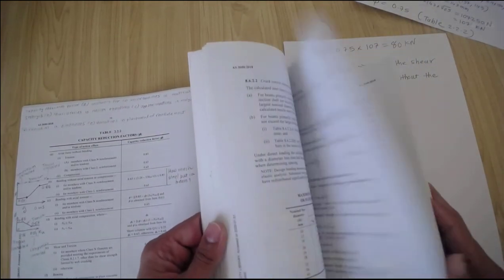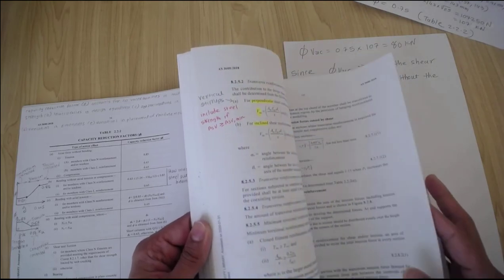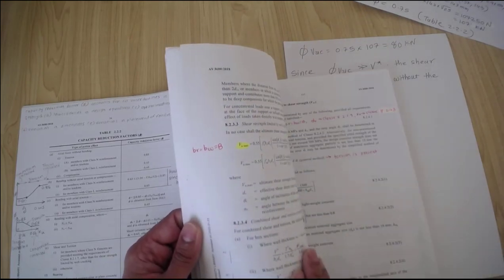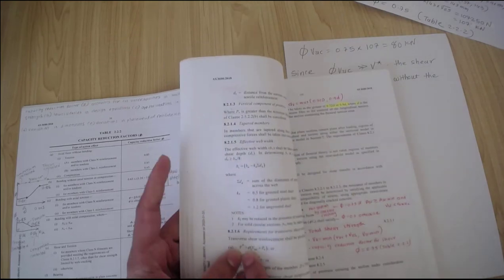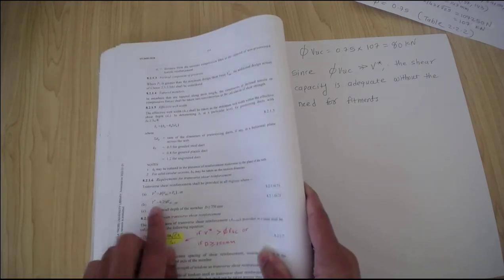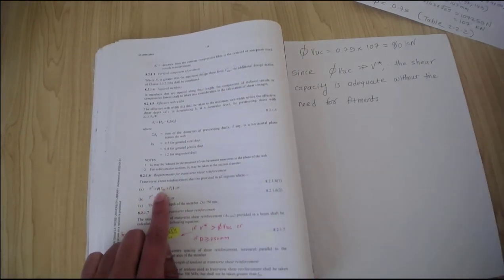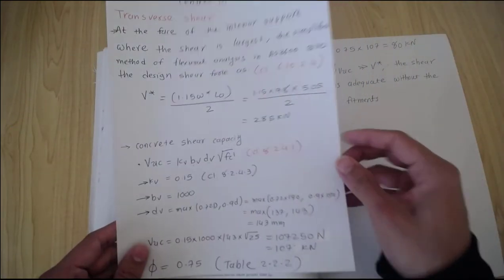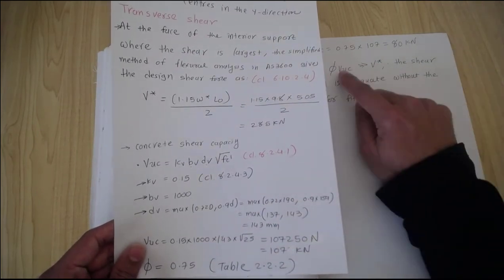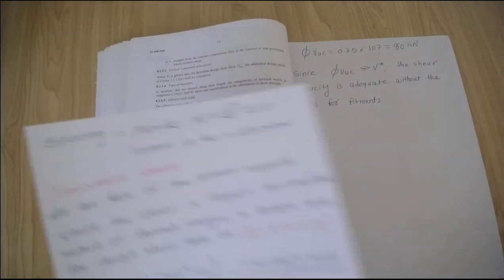Let me take you back to clause 8.2.4, where we have the condition that V star should be greater than phi VUC. This is not the case here. As you can see, our phi VUC, which is 107, is more than enough: the concrete will carry all the shear, so we don't need to provide any fitments.